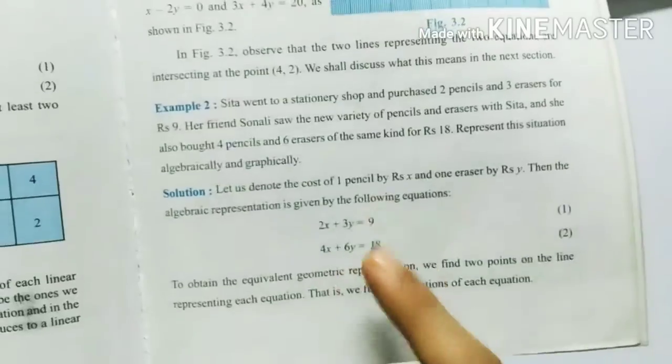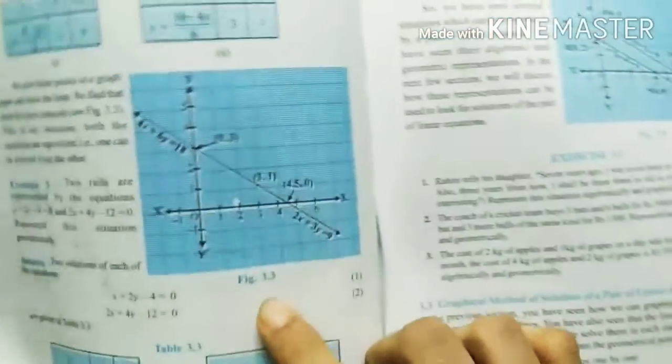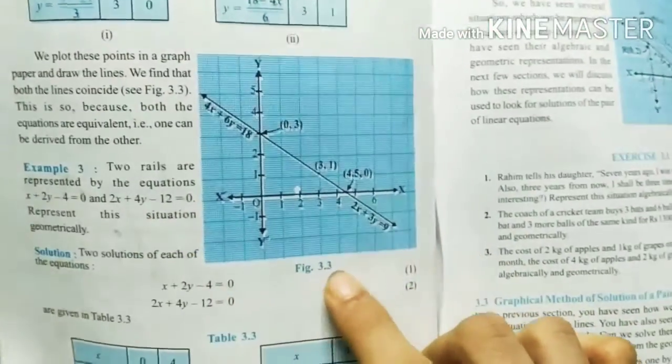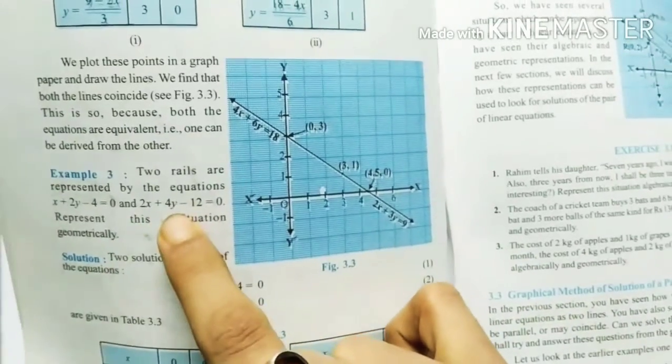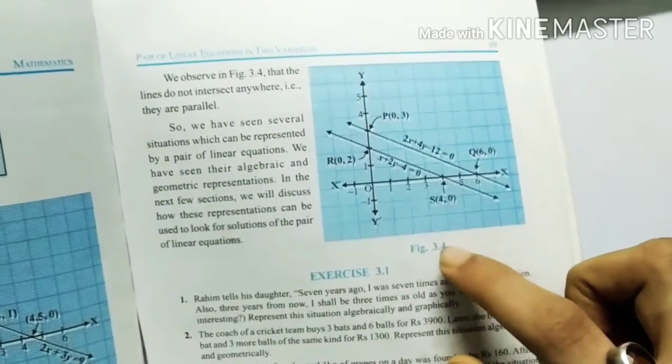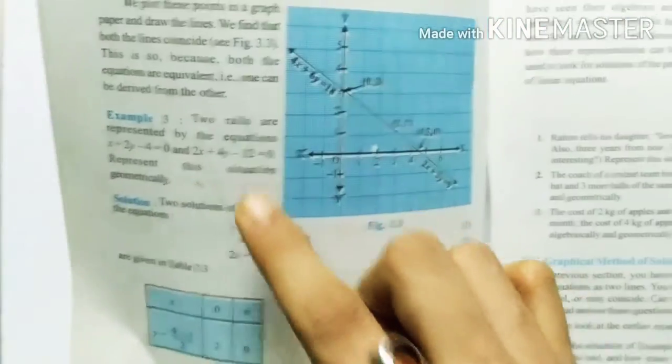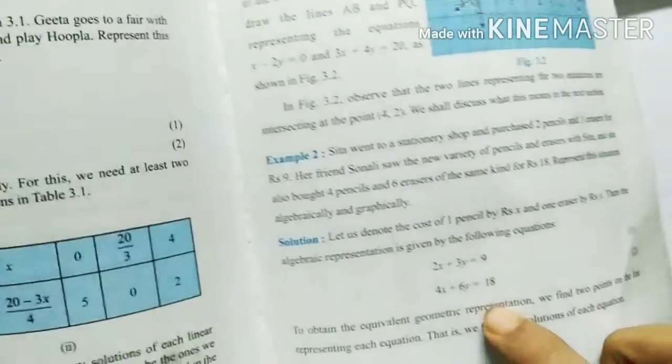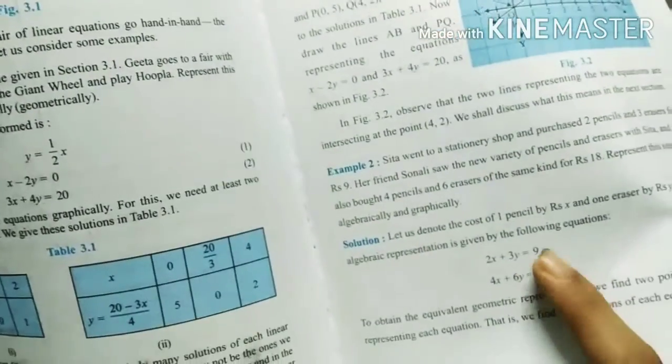Figure 3.3, for this the equations are these two equations. Actually these two equations are for figure 3.4, and for this graph the two equations are these two equations. So if I represent them in a graph, what am I getting?